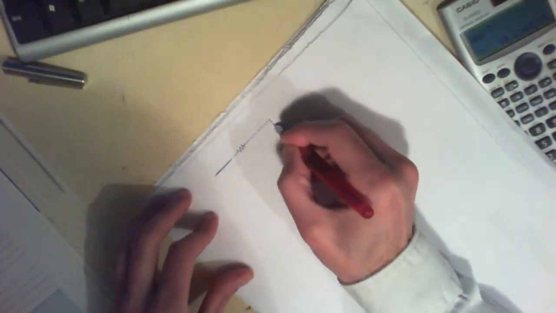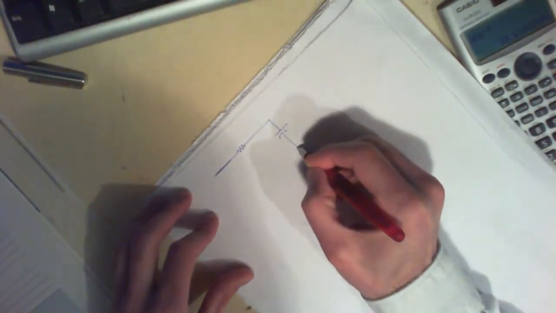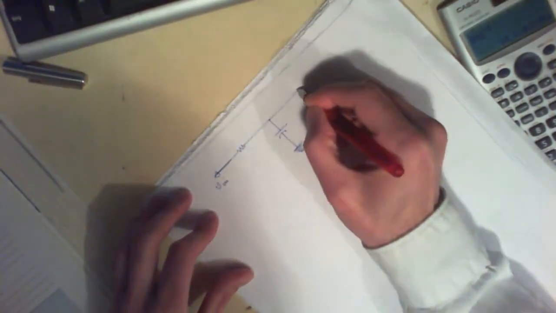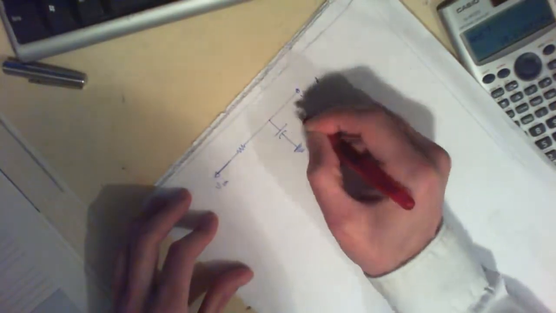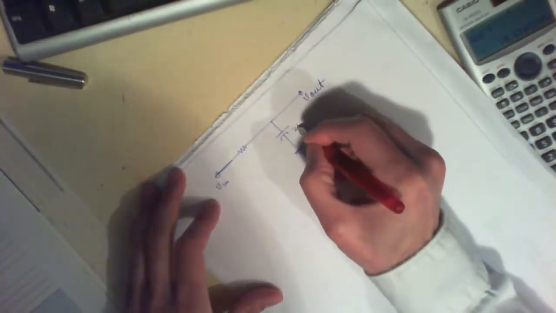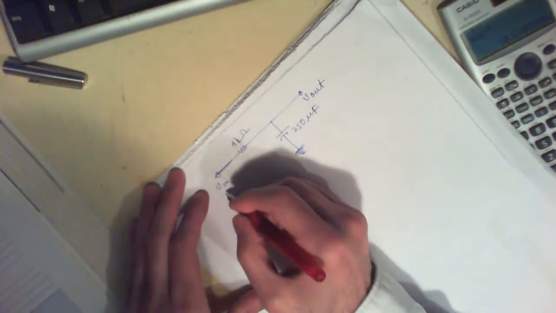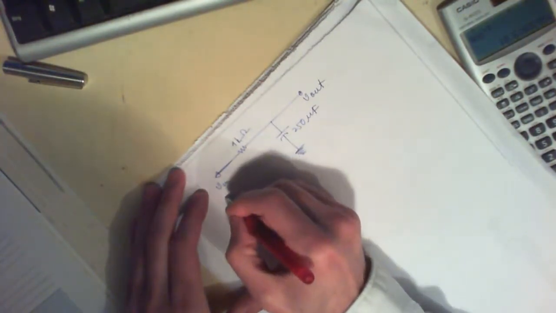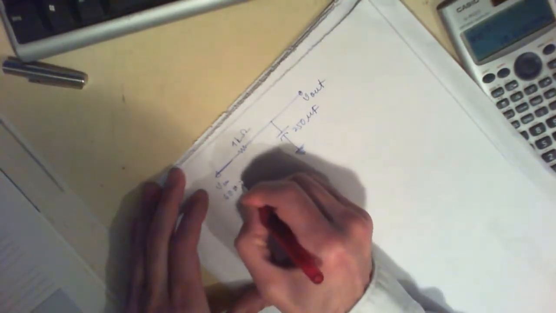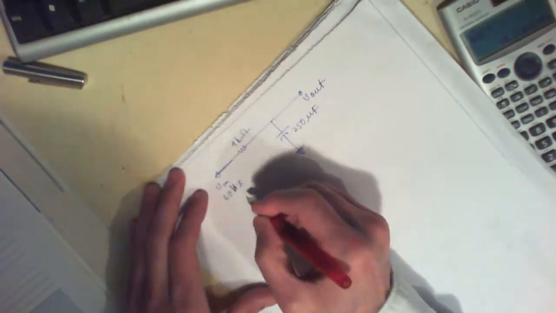So when I inject AC into this circuit, the circuit is going to look something like this. This is V of in, this is V of out, this is a capacitor, 250 microfarad, and this is a 1 kilo ohm resistor, and the frequency is 60 hertz, and the voltage is 10 volts peak to peak.